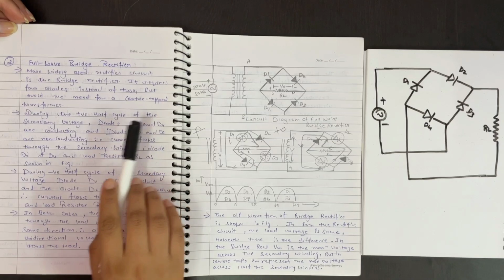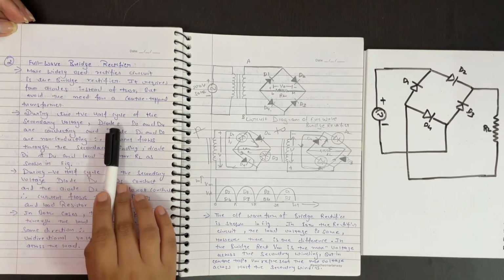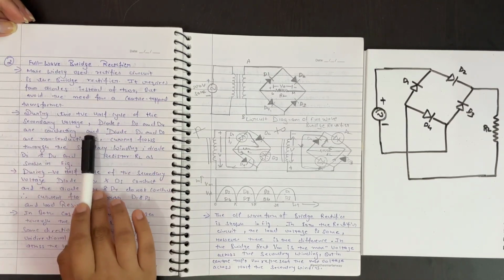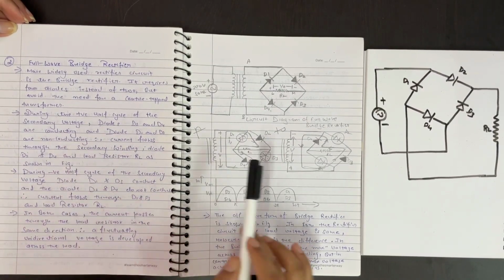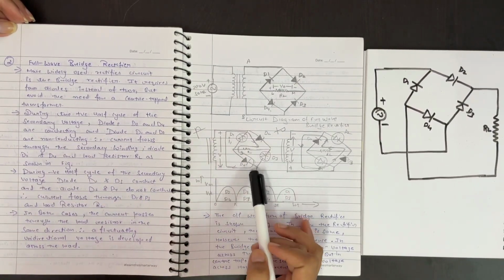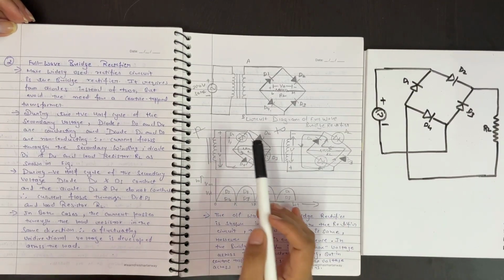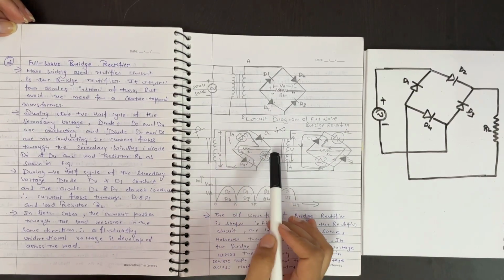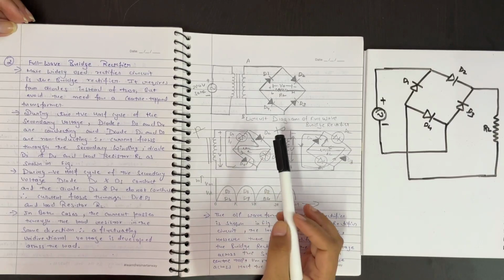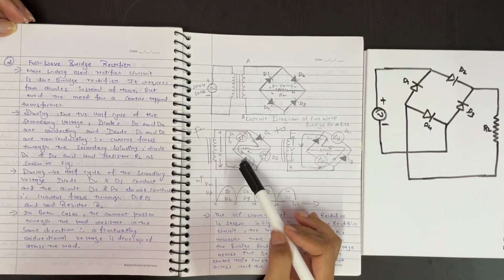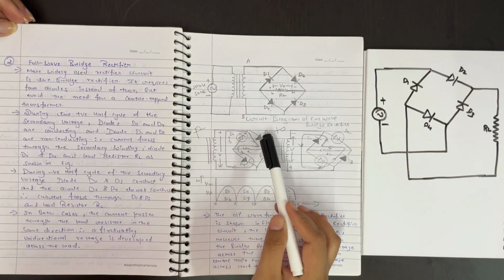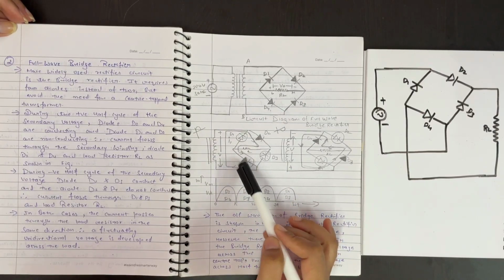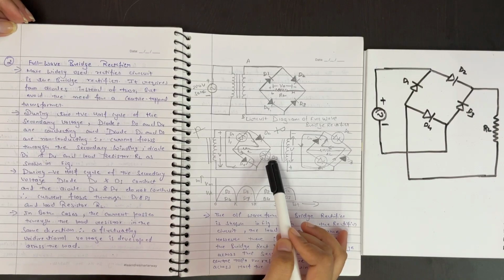During the positive half cycle of the secondary voltage, diodes D2 and D4 are conducting and diodes D1 and D3 are non-conducting. So as you can see in this diagram, I have marked the round circle on the reverse bias diodes and the diodes which are filled up are conducting. So during the positive half cycle, diodes D2 and D4 are conducting and D1 and D3 are non-conducting.